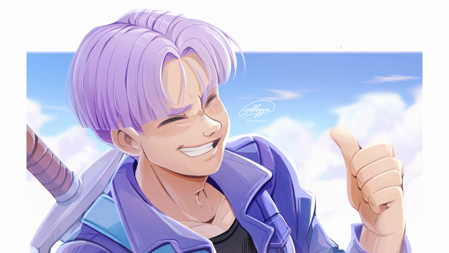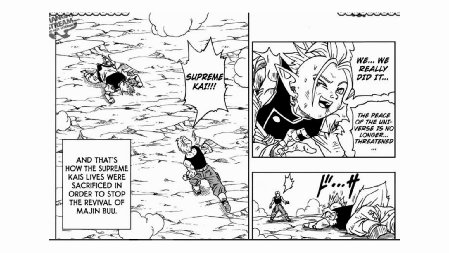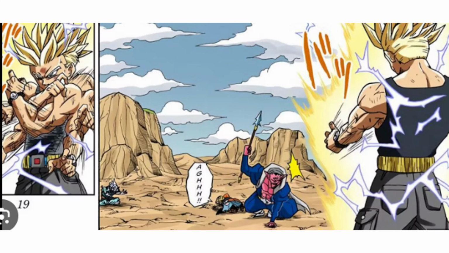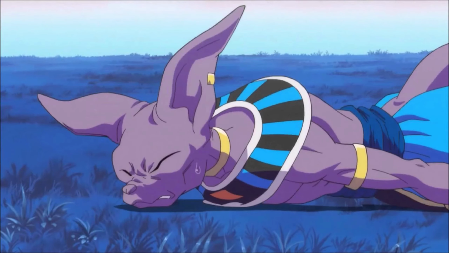Their future is saved, right? No. Babidi and Dabura arrive. Supreme Kai gets killed. Trunks goes Super Saiyan 2, kills Dabura and Babidi, and Majin Buu is never revived. Their future is saved, right? No. What he doesn't know is that Beerus is dead.